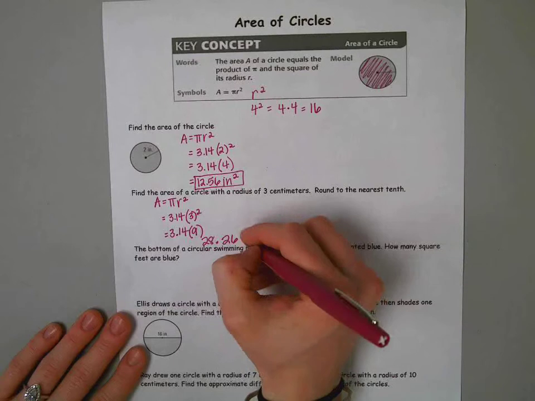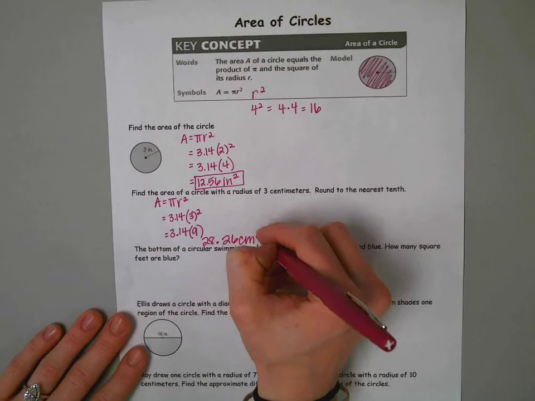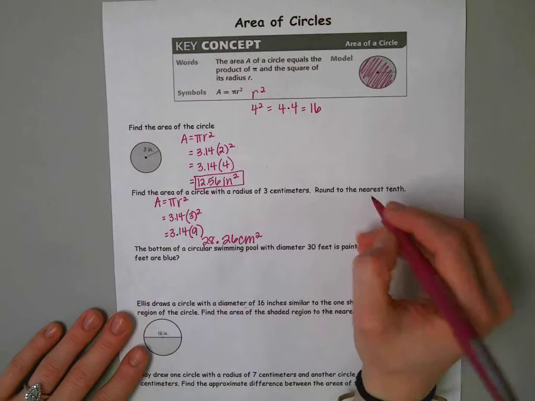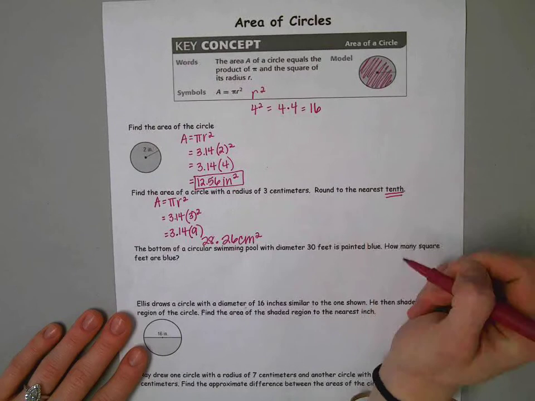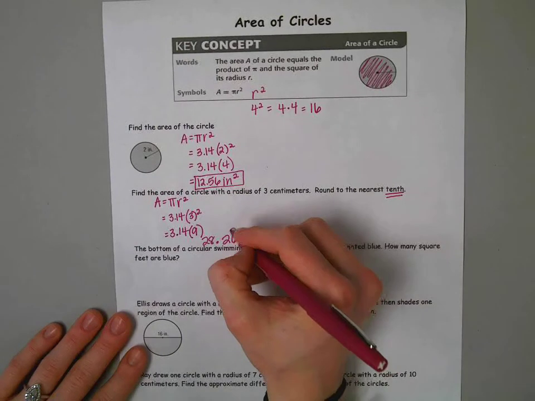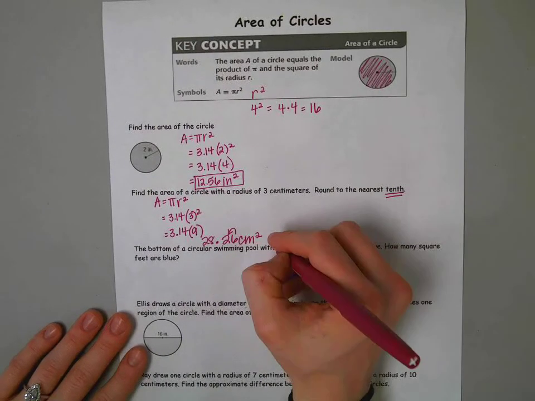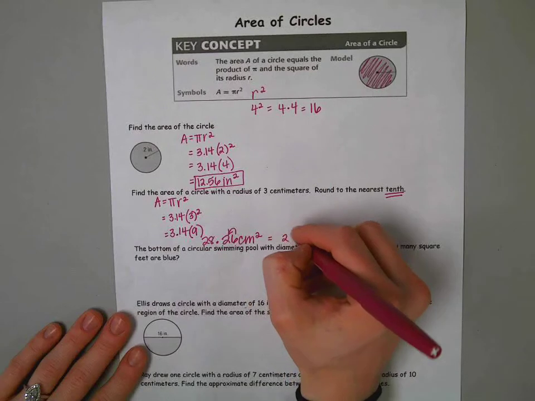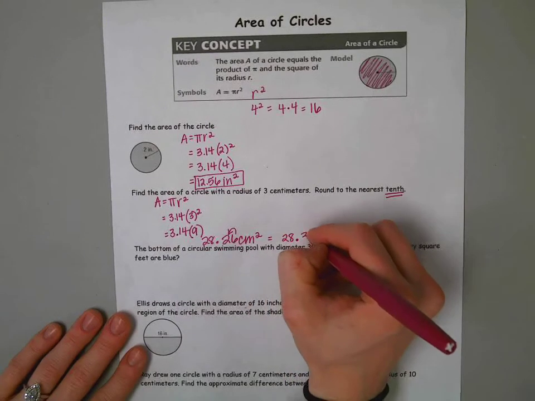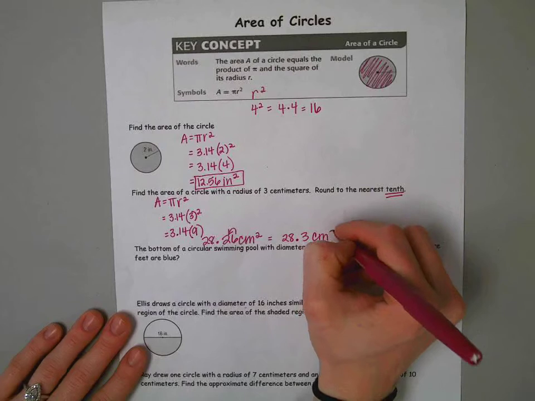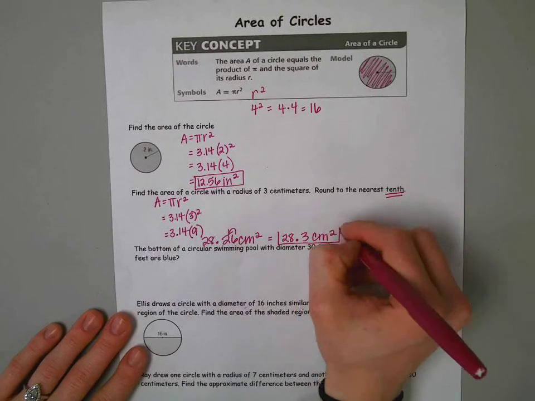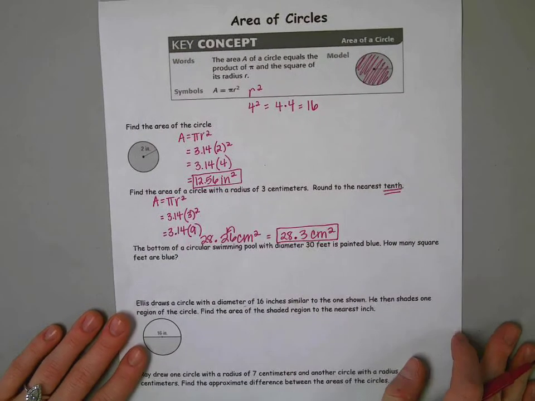28.26 centimeters squared. But the problem asked me to round it to the nearest tenth. So 6 tells 2 to go up. So our answer would be 28.3 centimeters squared. And that is the area of this circle.